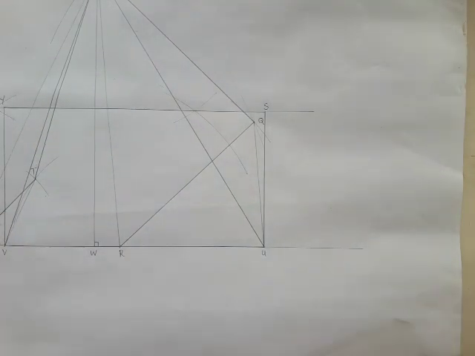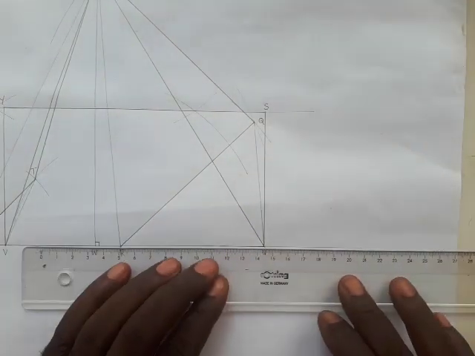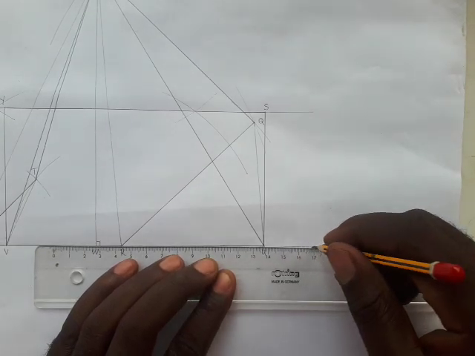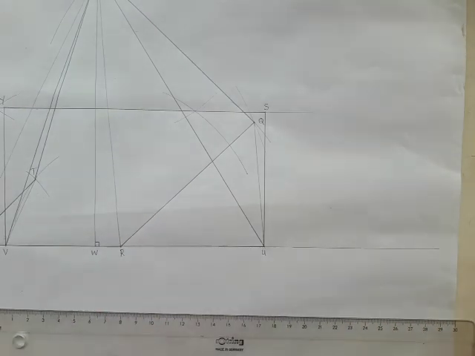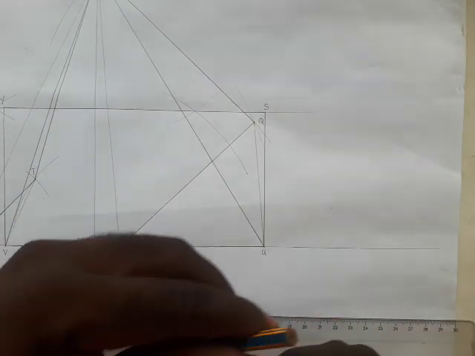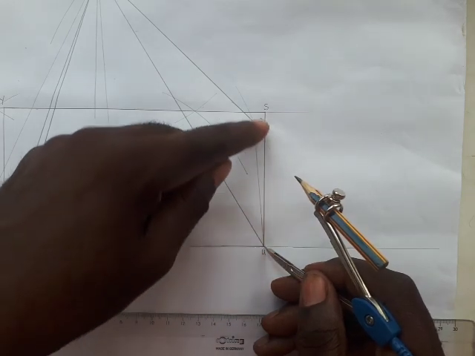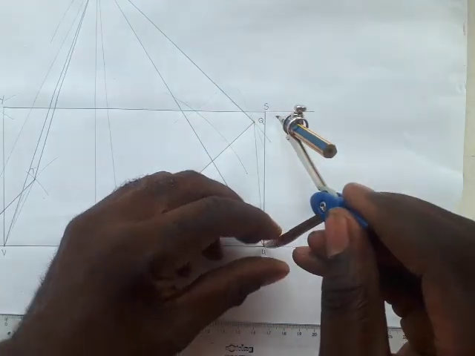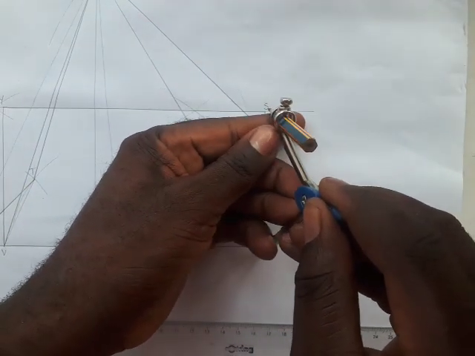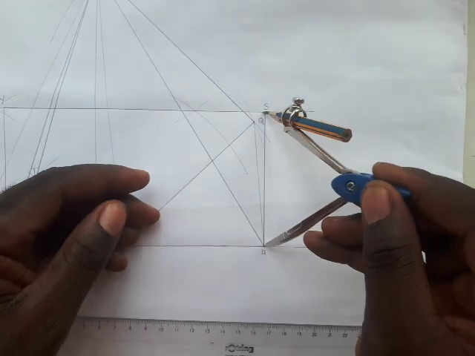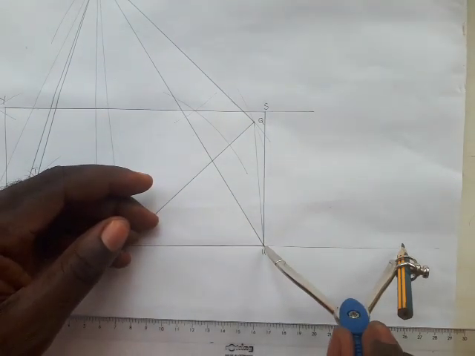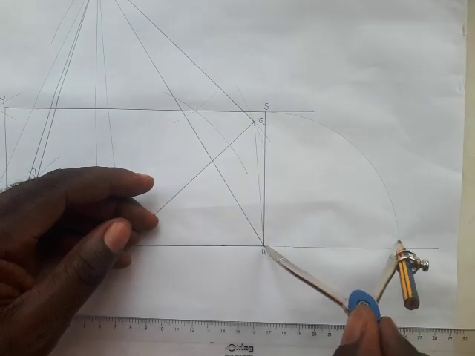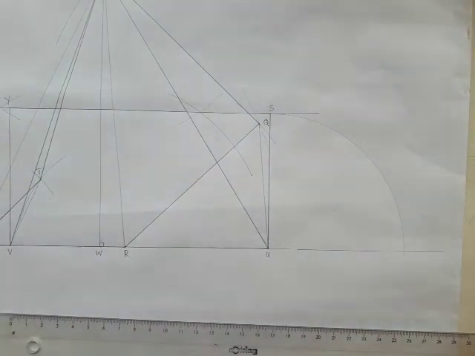So what you do is extend this base. If yours is not extended enough, extend it a little bit with a thin line. All right. So the first step is needle on U and stretch to S. Once you've gotten US like this, cut this line at this point. Or you may as well, for clarity purposes, draw an arc so you know where it came from to cut this line. All right.